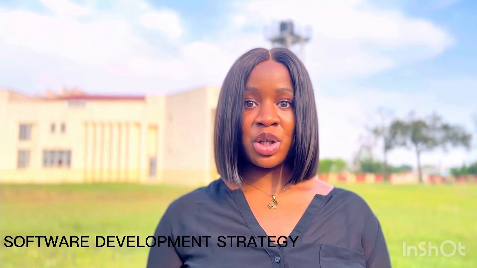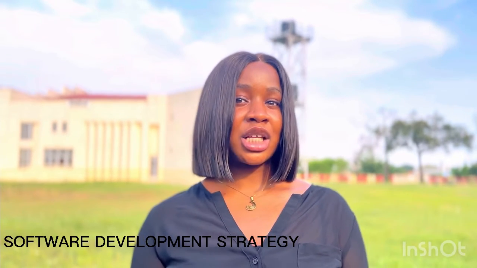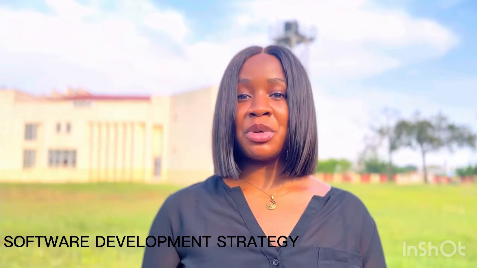In the third method, we have the agile method, which is divided into 2. We're going to speak on that later.